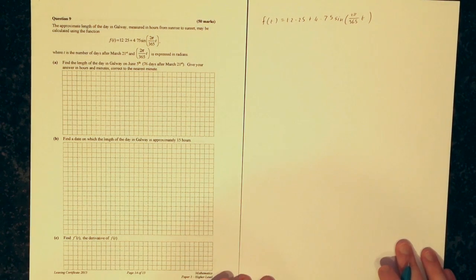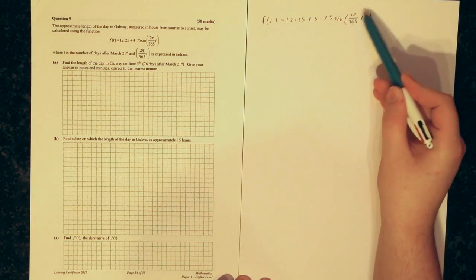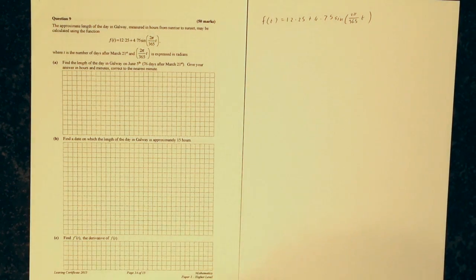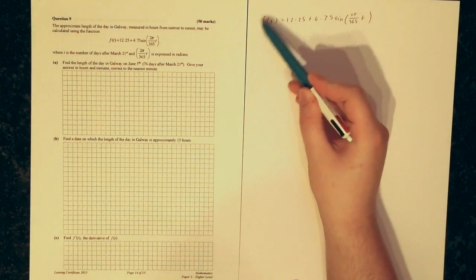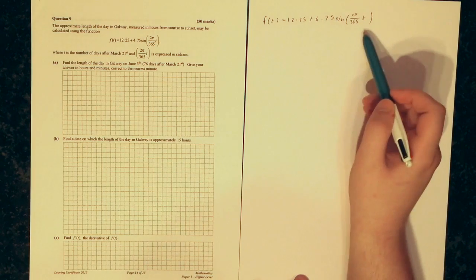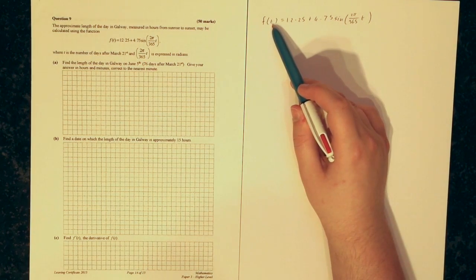So it is important that before we start this question, we note that this value is expressed in radians, so we need to make sure our calculators are in radian mode. That means you can't use degrees for this question, because if you do, your answers will be incorrect. Now what this function tells us is that the length of the day, f of t, can be calculated using this function if t is a number of days after March 21st.